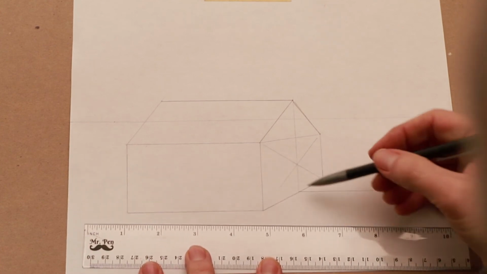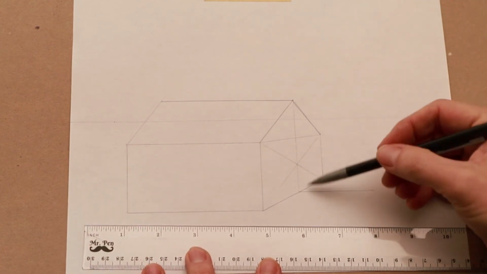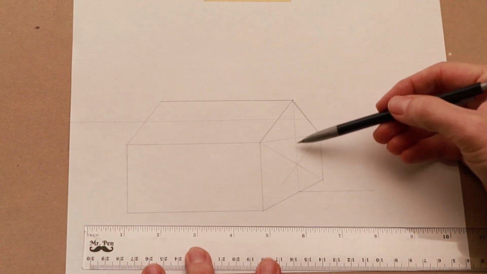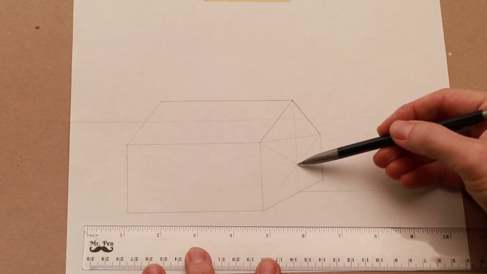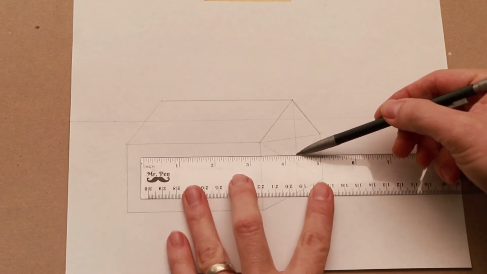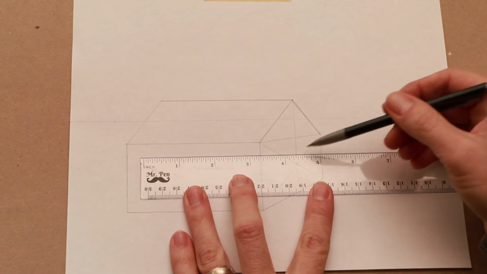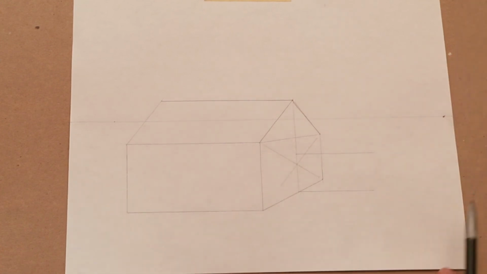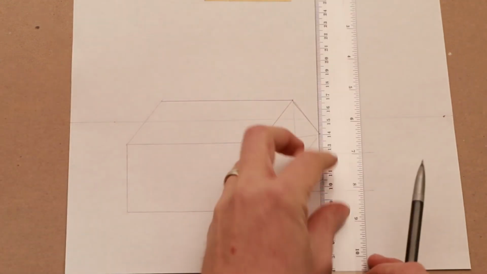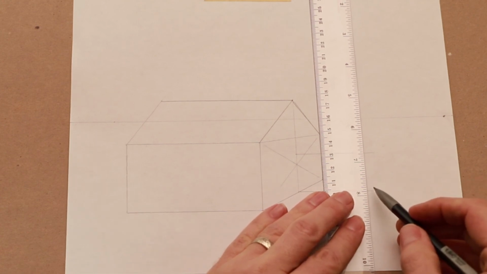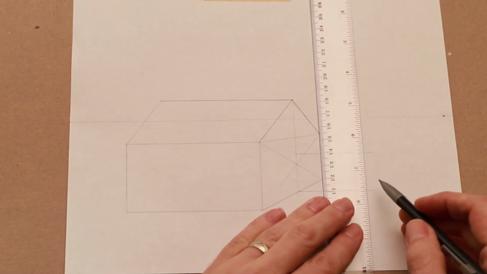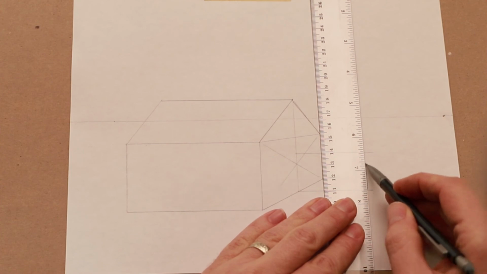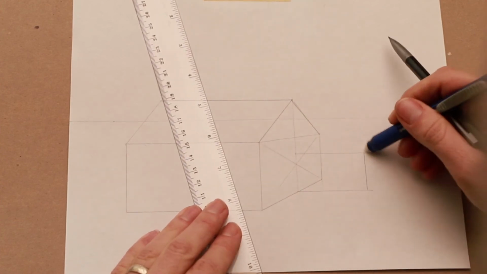Fencing off the back wall. So, let's see here. A fence isn't as tall as a house, but it's more than halfway. So, just pick a spot more than halfway up that line and draw another horizontal line over. Alright, so let's pick where the corner of our fence is going to be. We need room for like a gate to get through. So we'll just pick that.